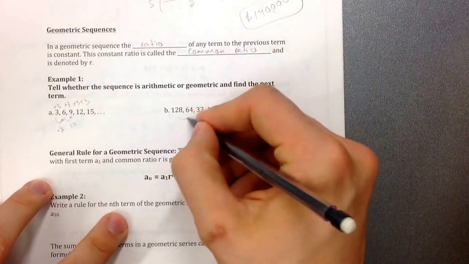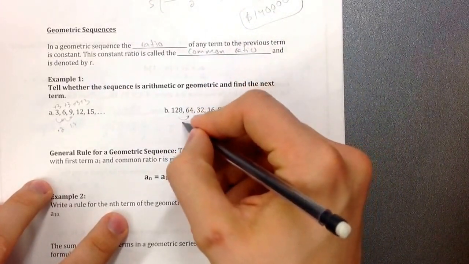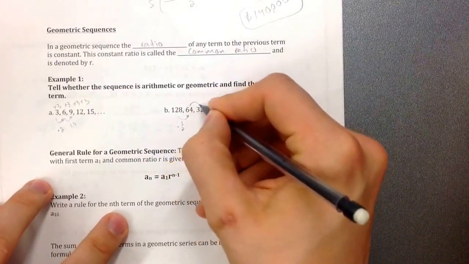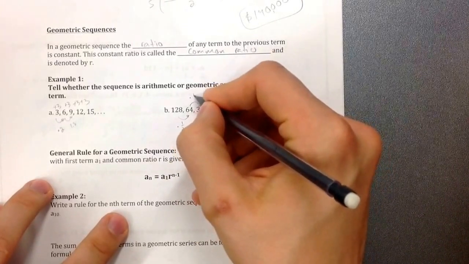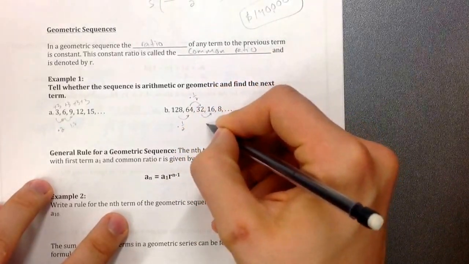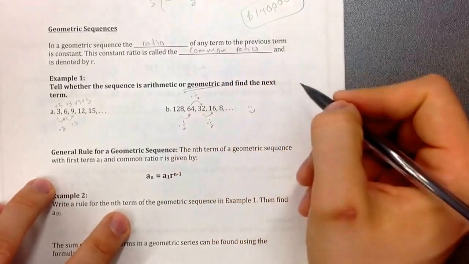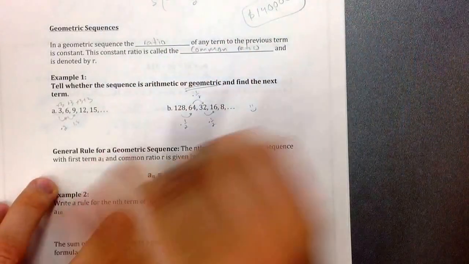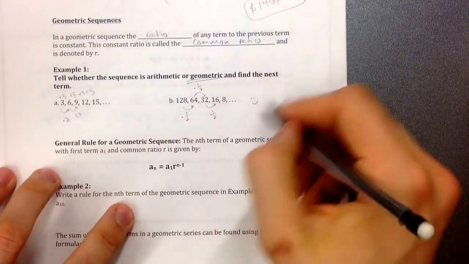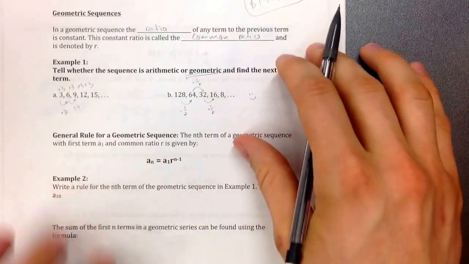This one, how do we get from 128 to 64? We multiply by 1 over 2. How do we get from 64 to 32? We multiply by 1 over 2. How do we get from 32 to 16? We multiply by 1 over 2. This one is going to be geometric because we've got a constant ratio. We're multiplying by the same number each time.